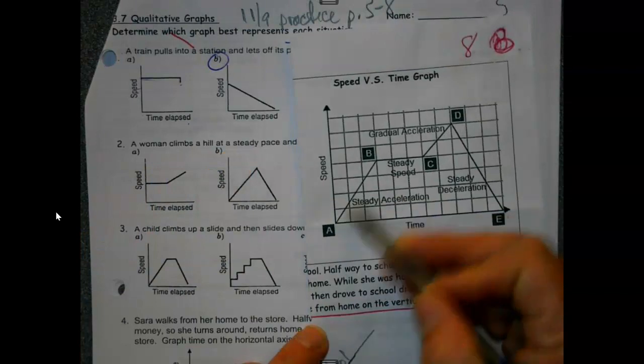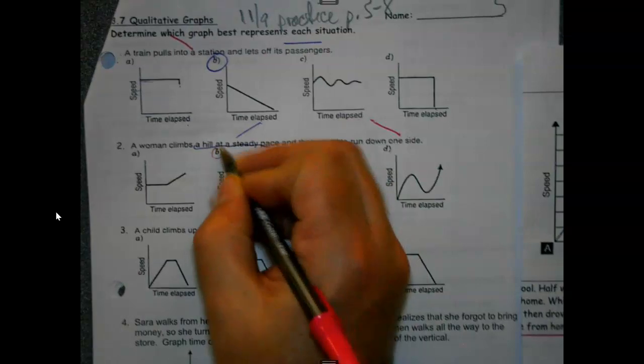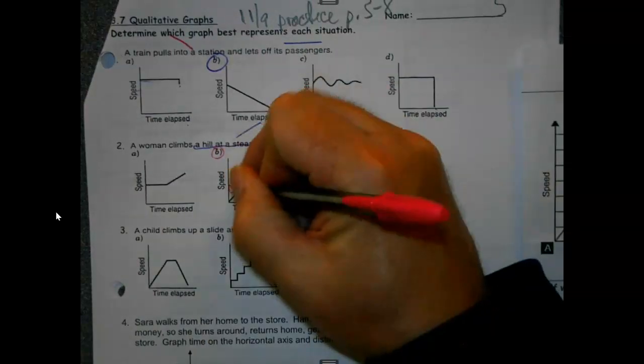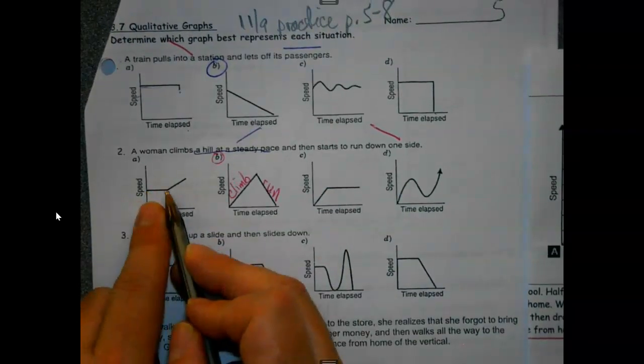and see where we're headed. A woman climbs a hill at a steady pace. Steady acceleration. Then starts to run fast down one side. Yeah. Okay, we're climbing as we come up the hill, and then when we get up there, we start running down the other side. Here, she's just chilling, and then she starts going up, but she's never going down.